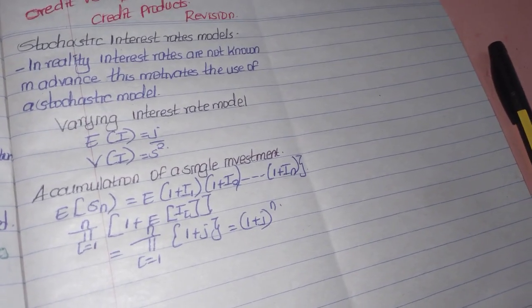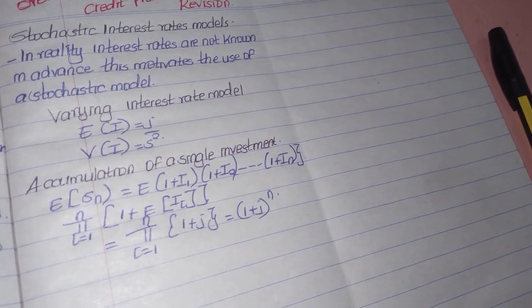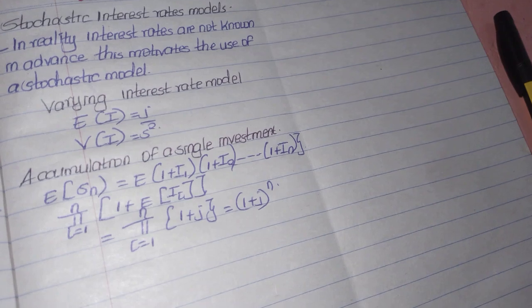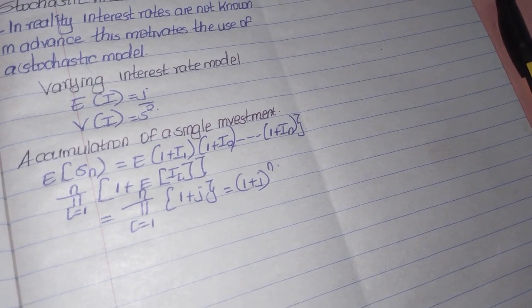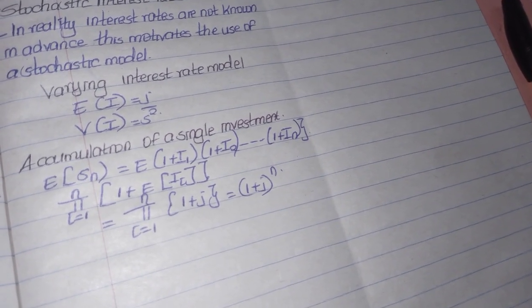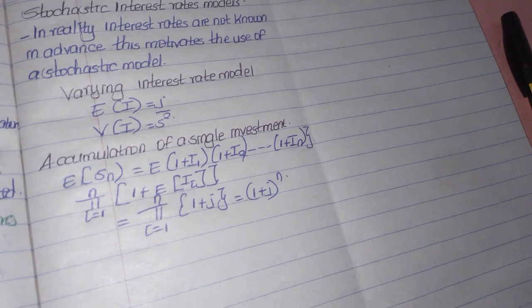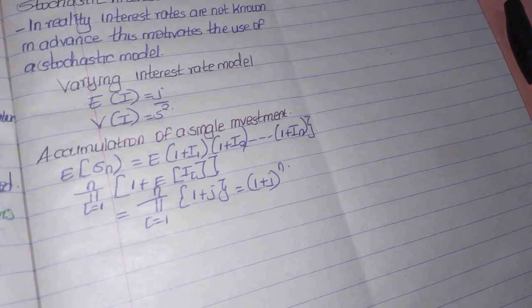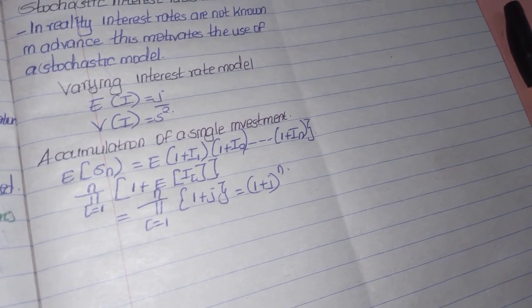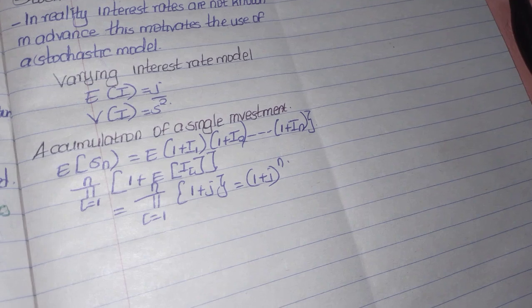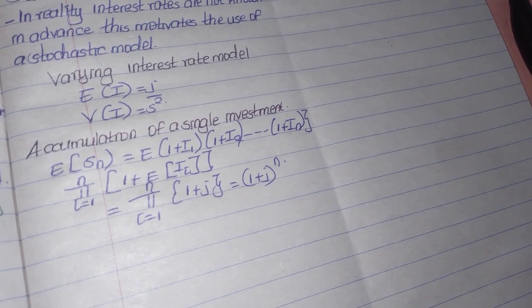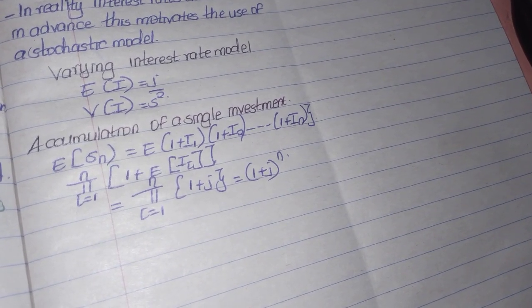Then we go to the accumulation of a single investment. Consider a unit investment at time t that accumulates under the IID varying interest rate model for n years. The accumulation for n years is denoted by Sn.